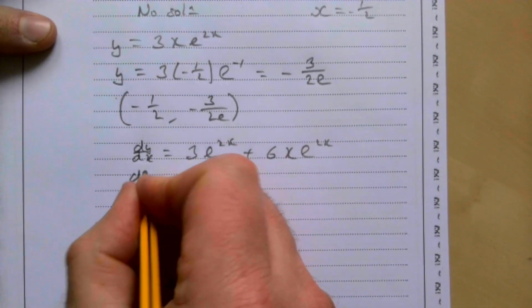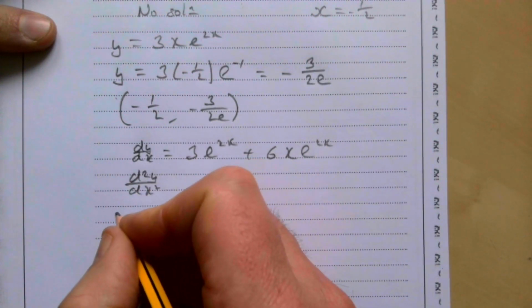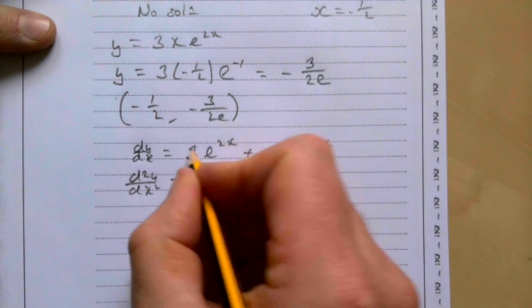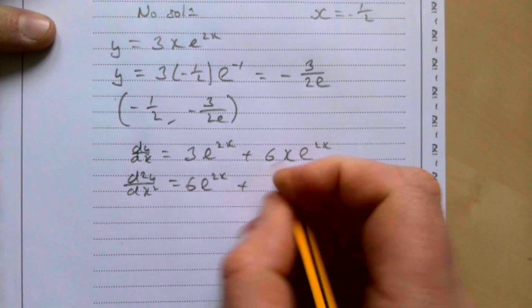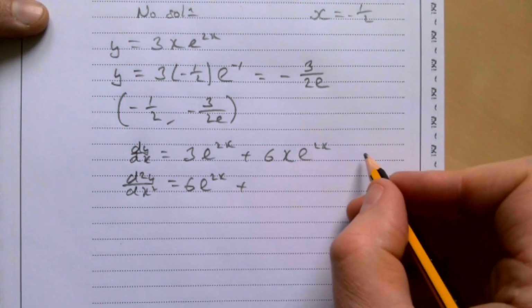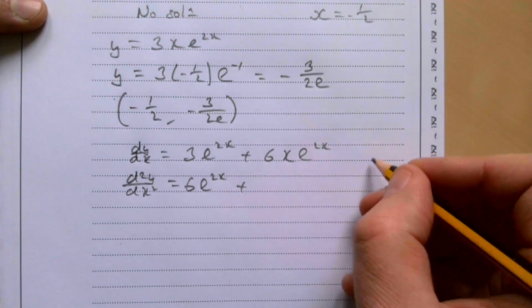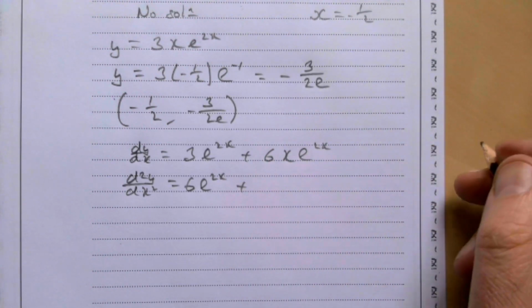So d2y by dx squared, that's going to give me 6e to the 2x, and then be careful here, this is now going to be a product rule again. You could set it off to the side if you're not so sure, set u to be 6x, set v to be e to the 2x, but I think we should be able to work it out here.